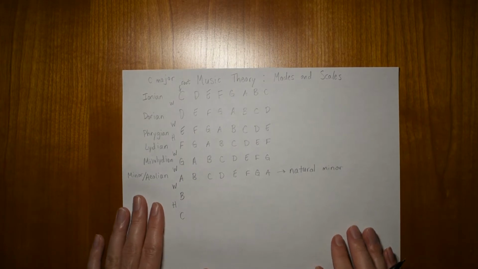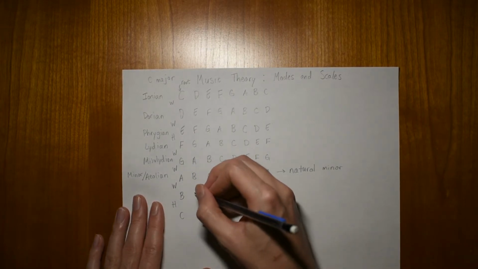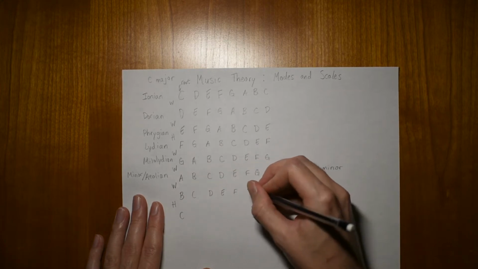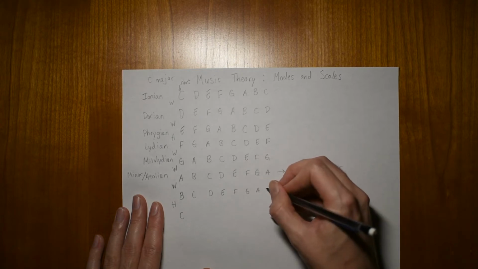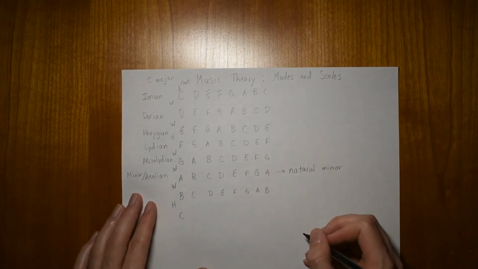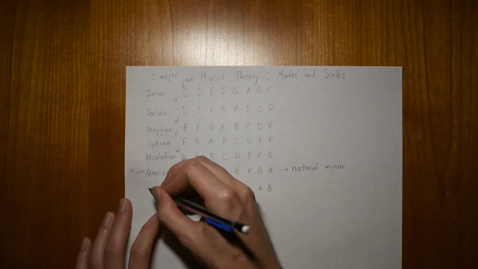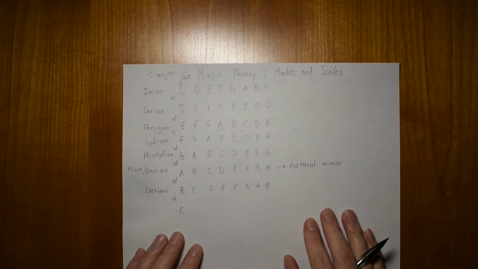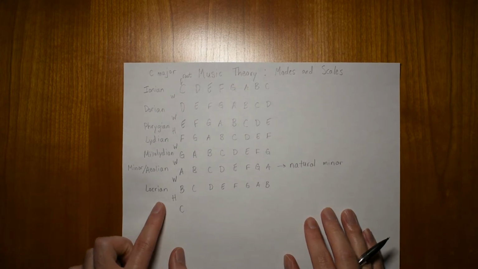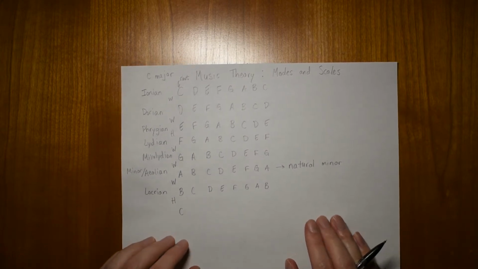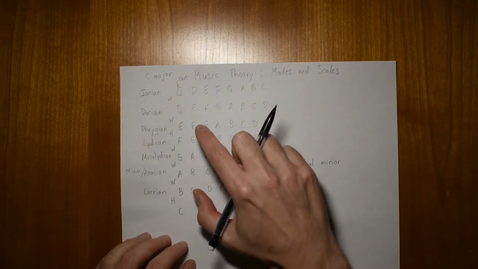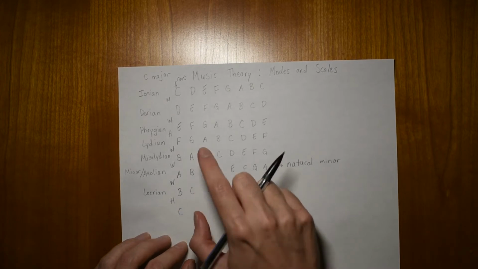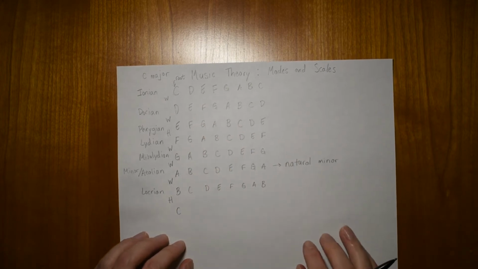Okay, we have one more mode left. Let's go and finish it out. We have C, D, E, F, G, A, and B. This last mode is called Locrian. This is probably the strangest sounding of all the modes, because this and Phrygian sound very odd, because the first interval is a half step, which sounds very strange compared to the other modes.